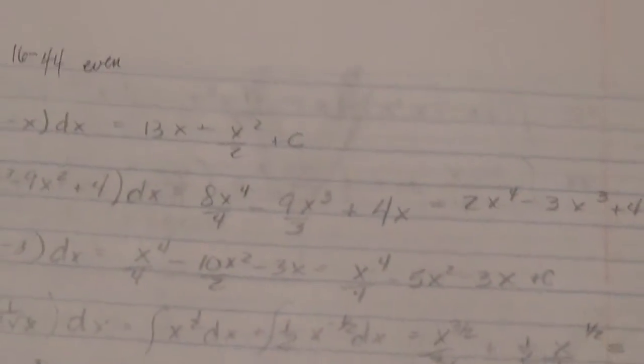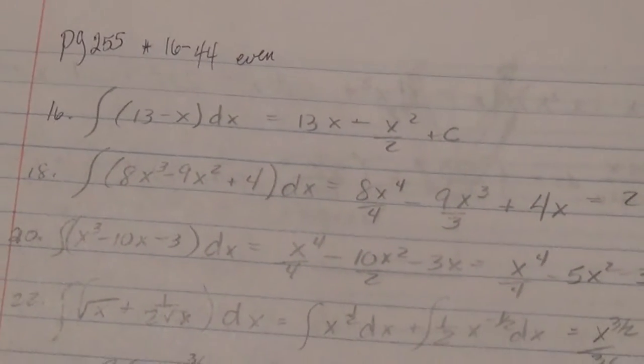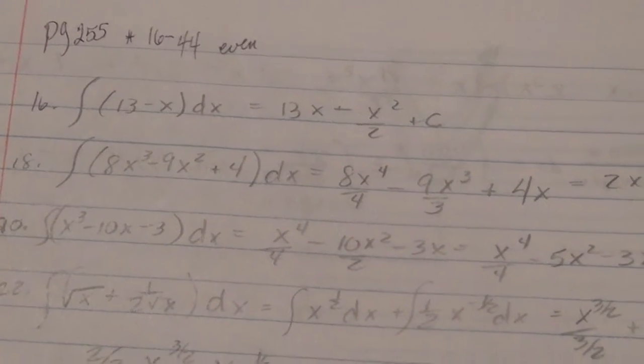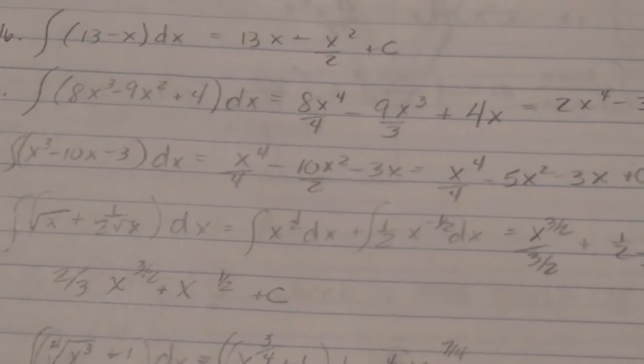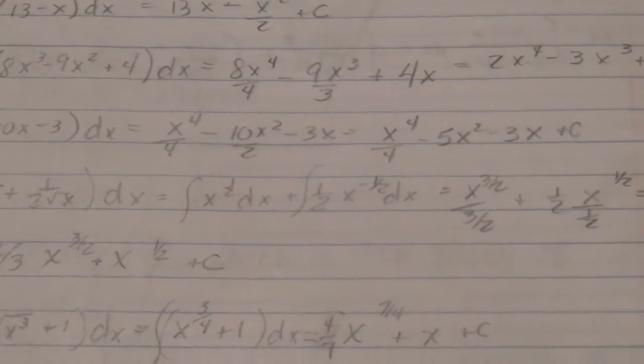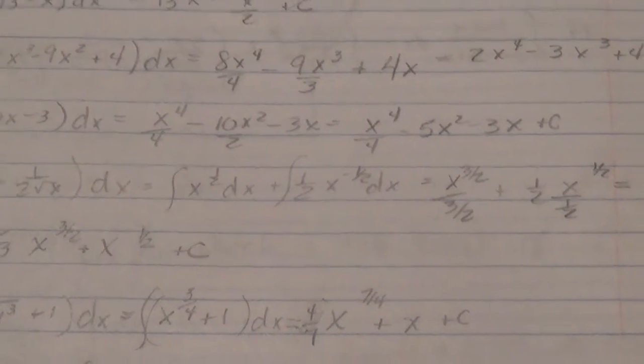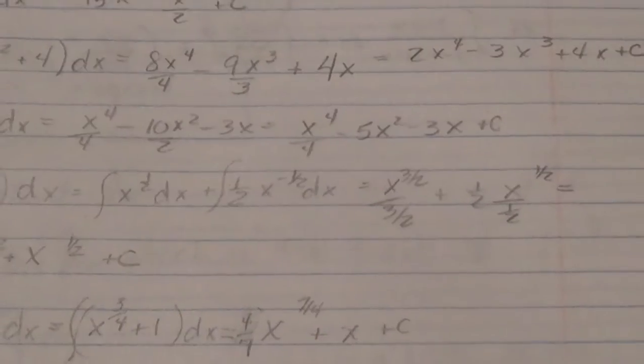Alright, I have to do it piece by piece here. We started with number 16, 18, 20. Let me zoom out a little and see if that will help get more of the problems.